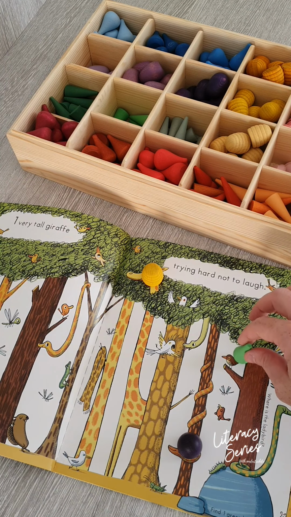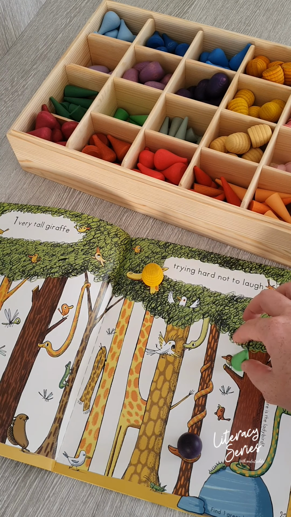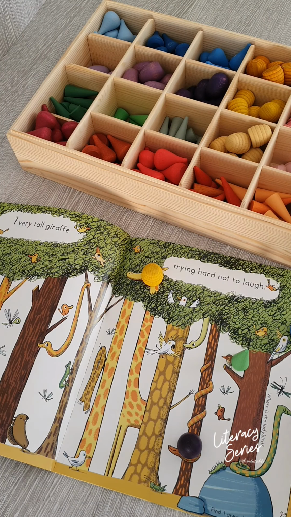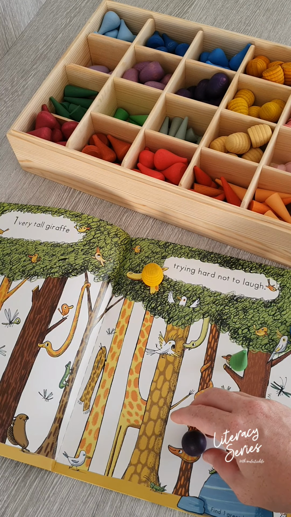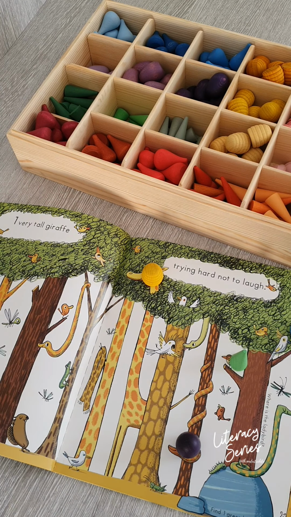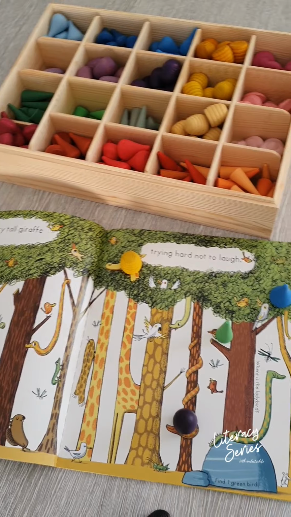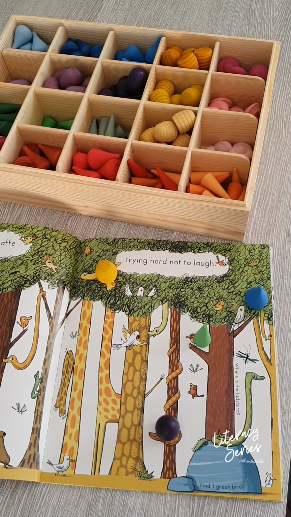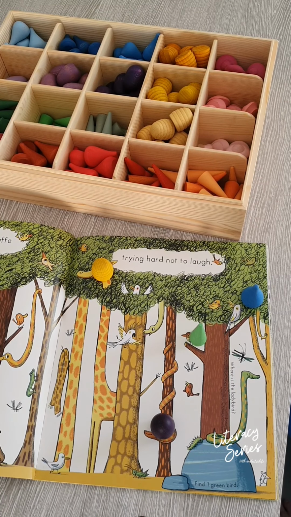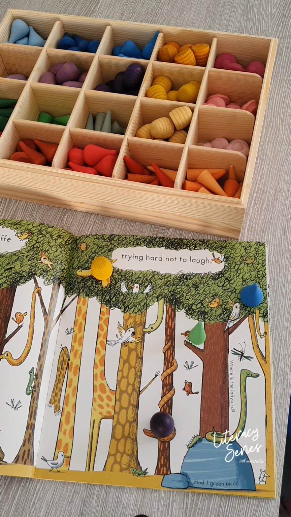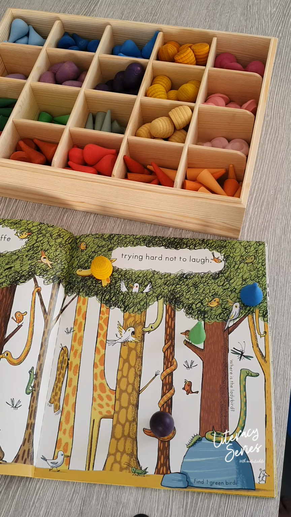And the other strategy you can do is just repeating that final sound and seeing if they can do that too. I found a bird, a bird. And I also found a snake. So it's a really easy activity, but it does take a lot of work, and it's important that you don't expect them to get it straight away, but that you give them lots and lots of modelling, lots of repetition, so that they start to really tune in.